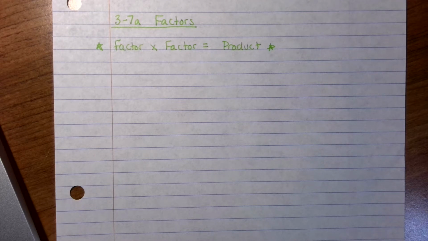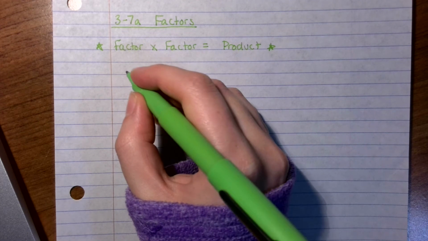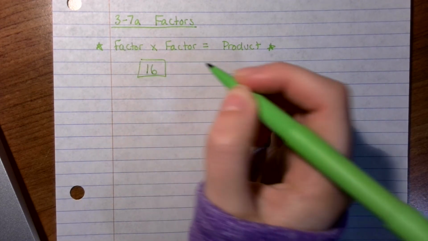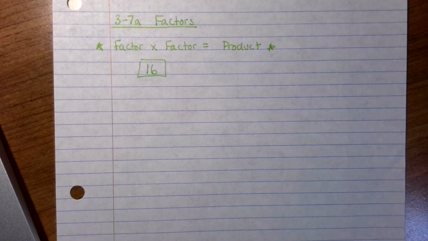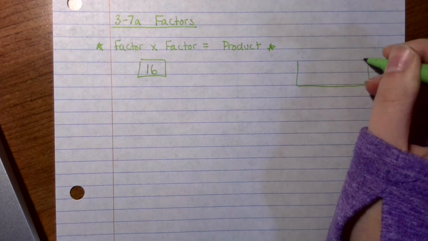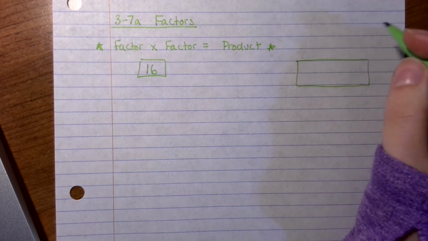This will happen whenever we are arranging something. Let's say I have 16 desks in my classroom. 16 is my big number, and I need to figure out what are some different ways that I can arrange these desks? I need to arrange them in some way, shape, or form. A lot of times we think about arrays. Arrays are things where we have columns and rows.